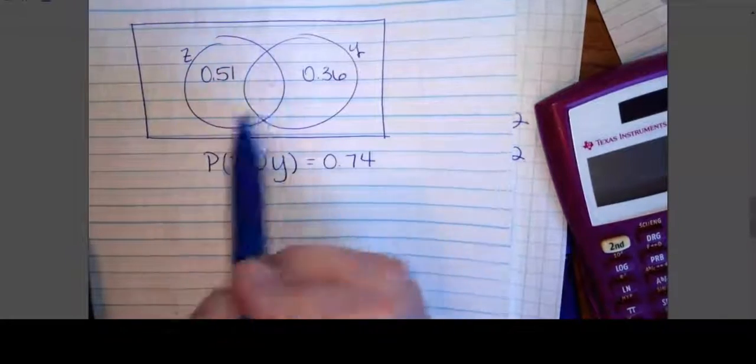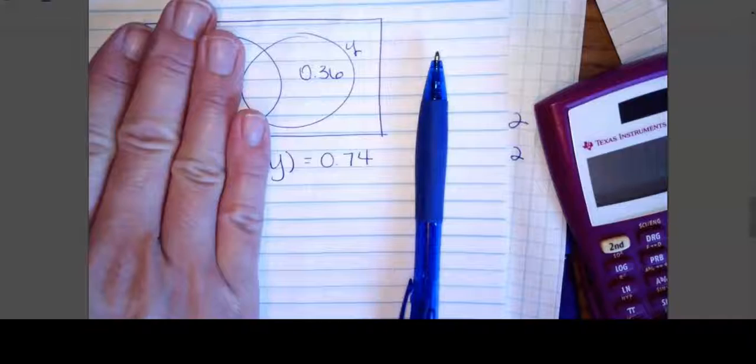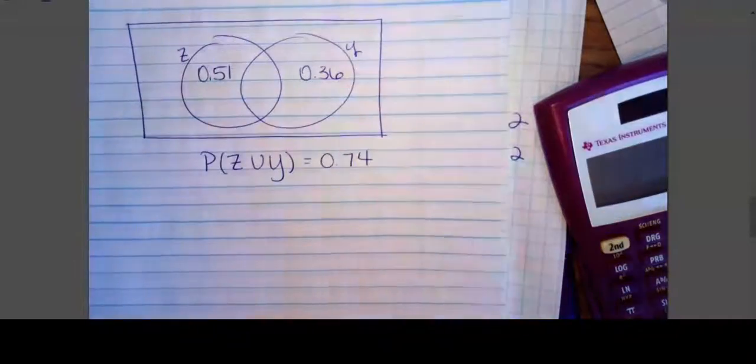But what we were given is the probability of Z. So everything in that circle is 0.51. The probability of Y is everything in that circle, which is 0.36. And I told you at the start to remember what this formula was.